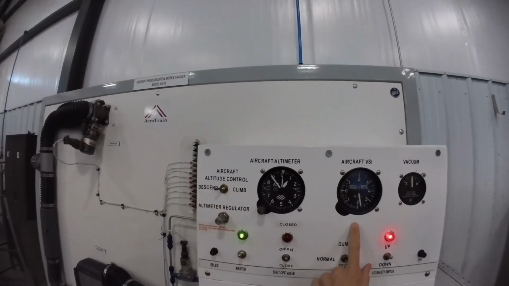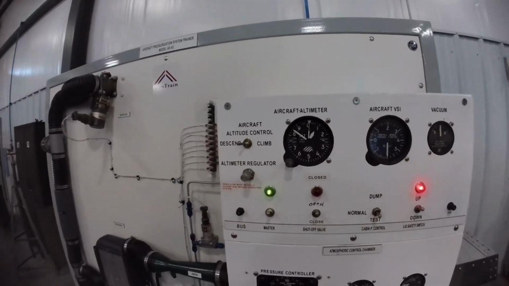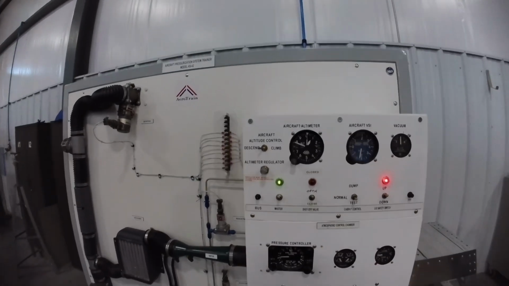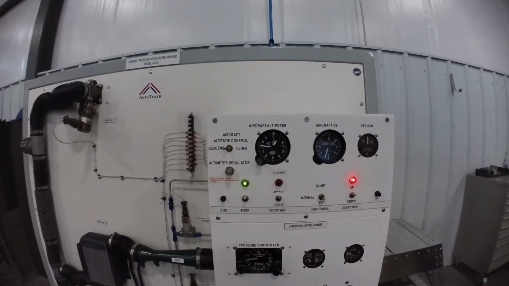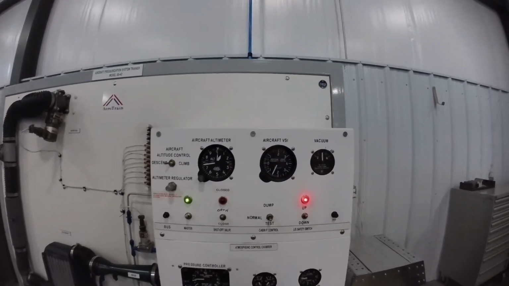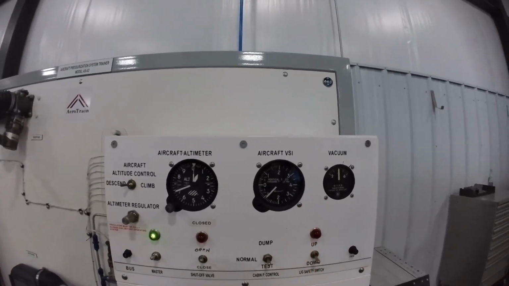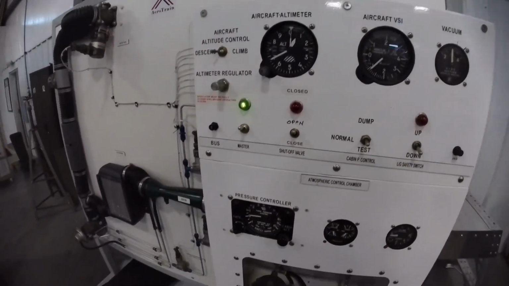So you really shouldn't exceed 3,000 feet per minute of ascension or descension on the vertical speed indicator because, again, it can cause structural damage. So around 2,000 feet is good enough.